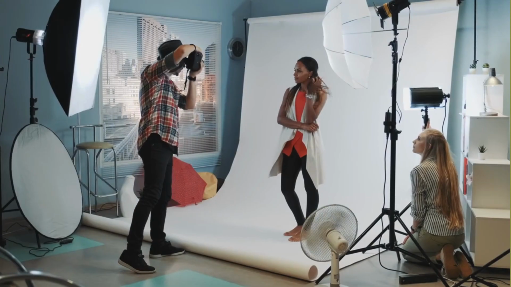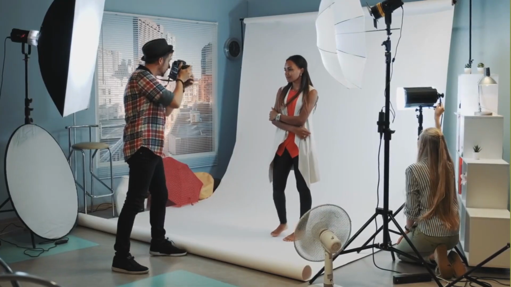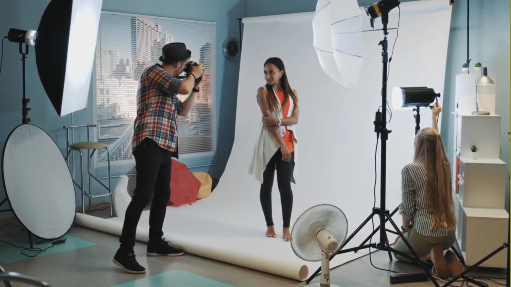Without natural light, you can use flashes and lamps. These provide a more controlled environment, where you can adjust brightness and direction.